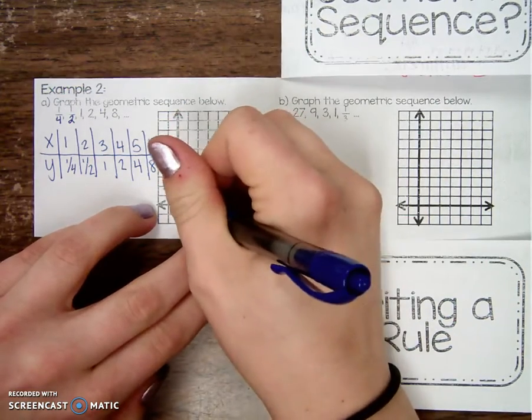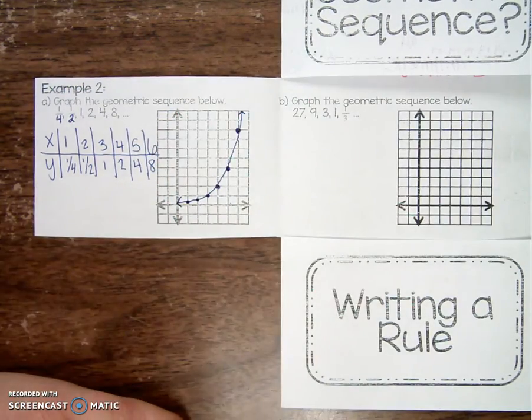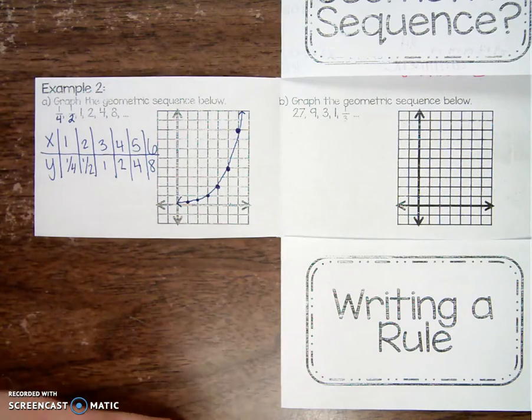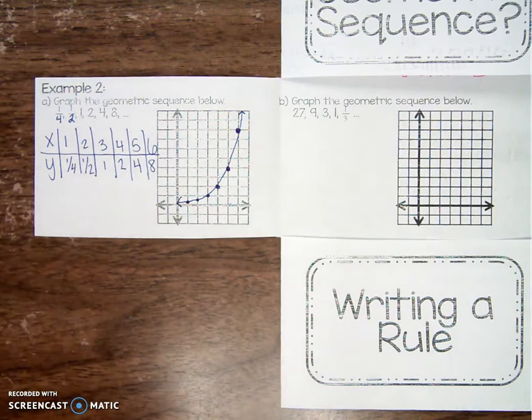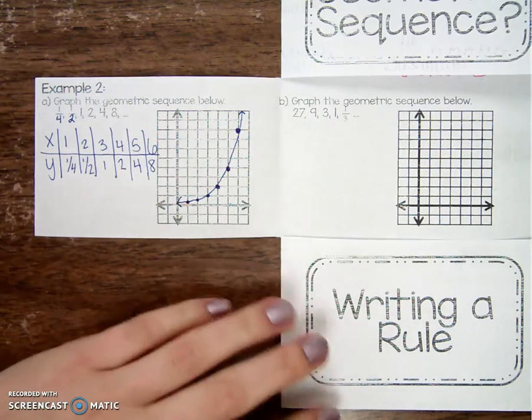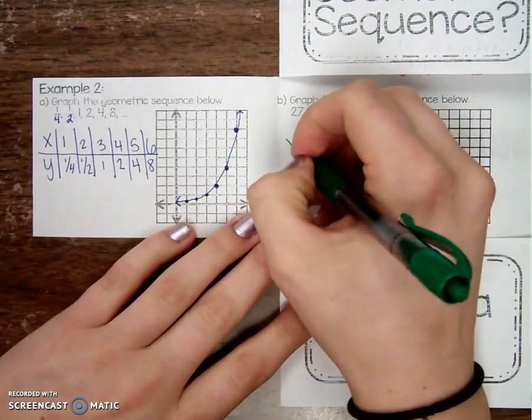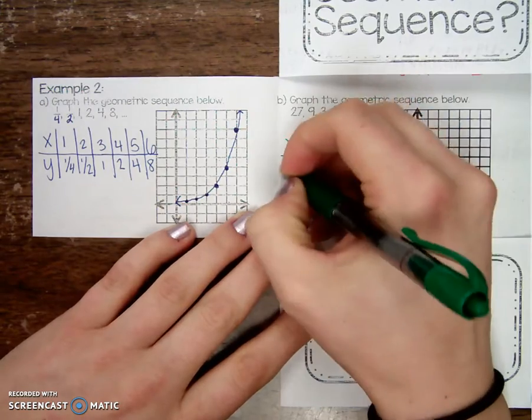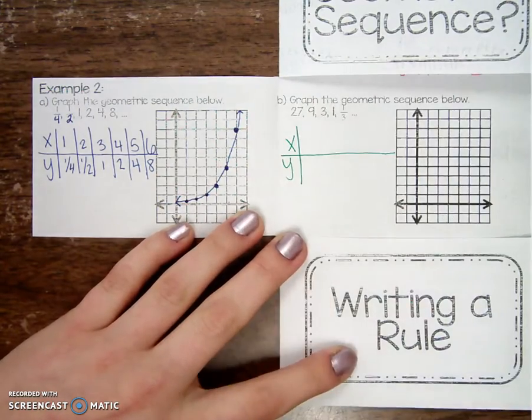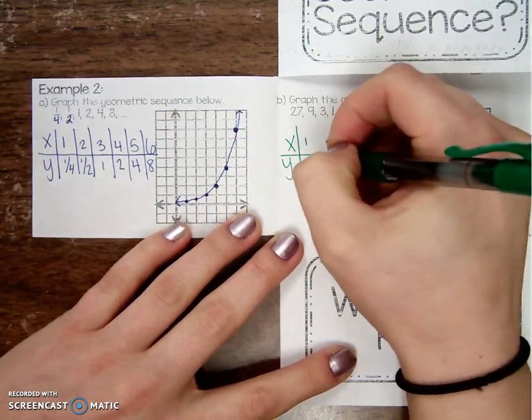That's your geometric sequence. It looks like an exponential formula or an exponential function. Okay? Look at example B. We're going to do the same thing there. Let's set up a table with your terms. Our first term was 27.